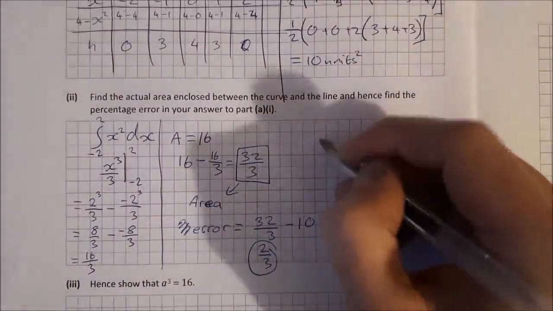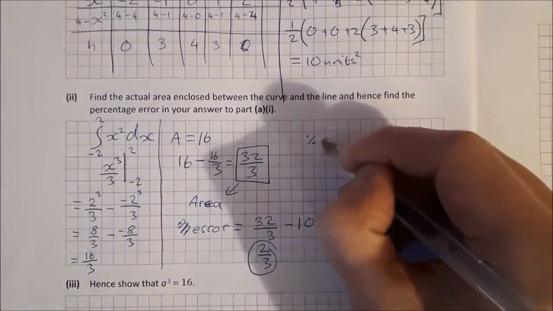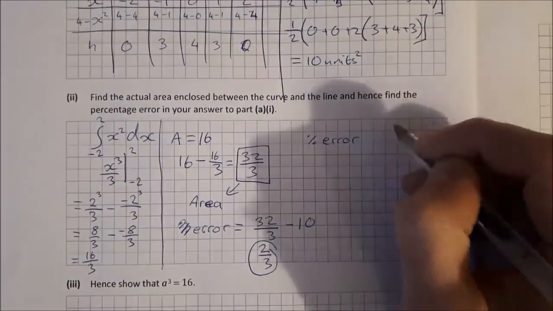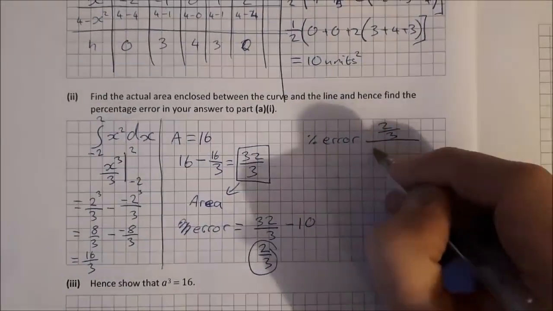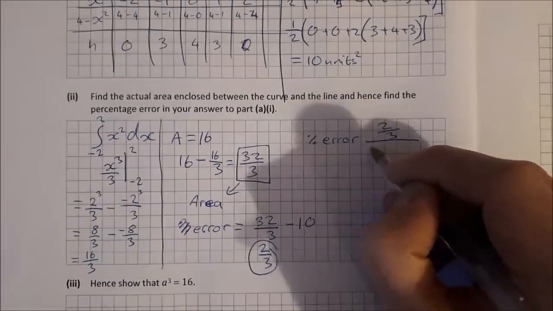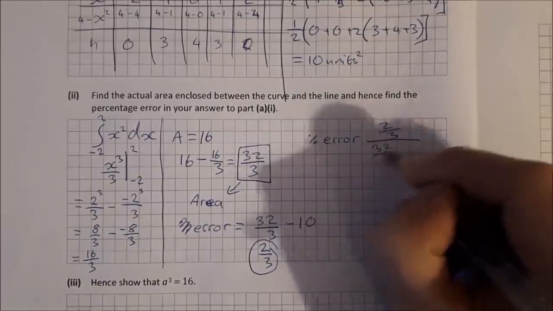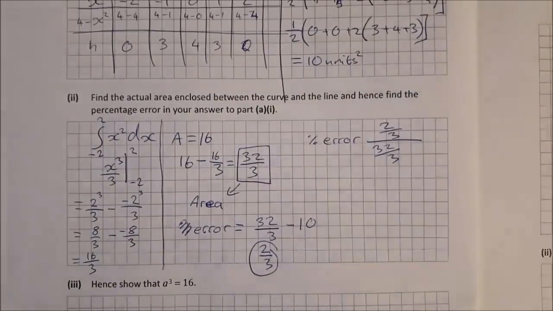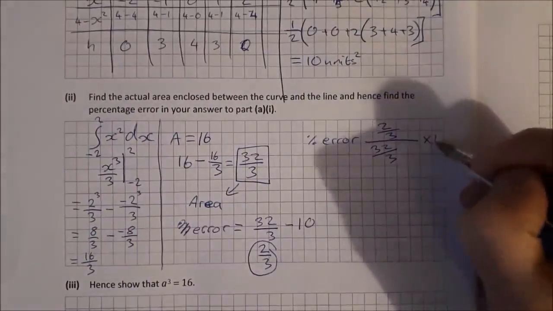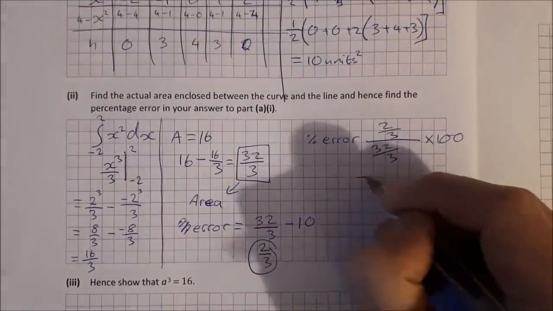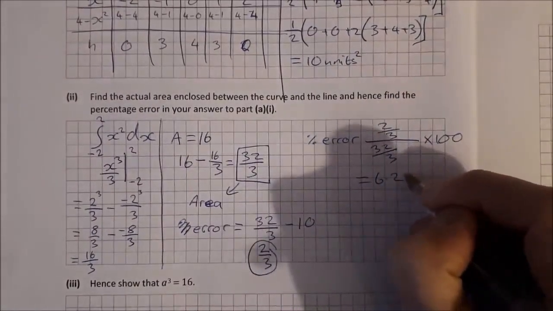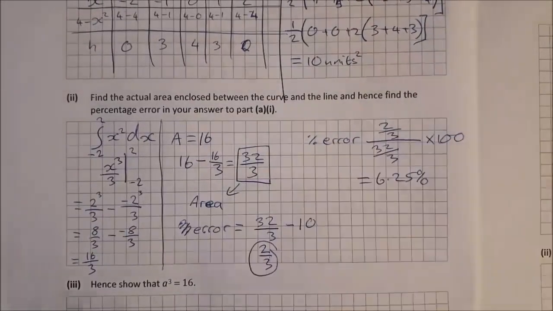Our percentage error then is going to be 2/3, which is our error, divided by what we should have got, which is 32 over 3. And then we multiply it by 100 to get it into a percentage, and that'll be equal to 6.25%.